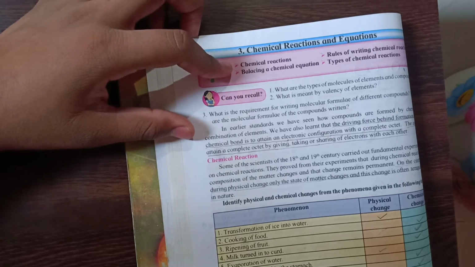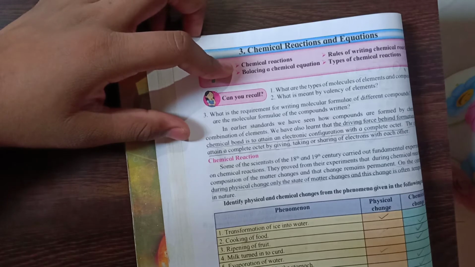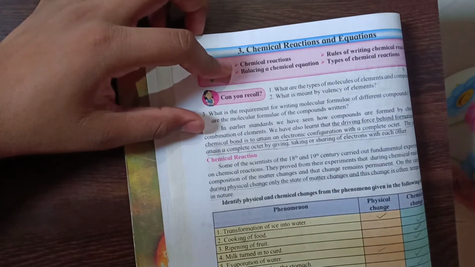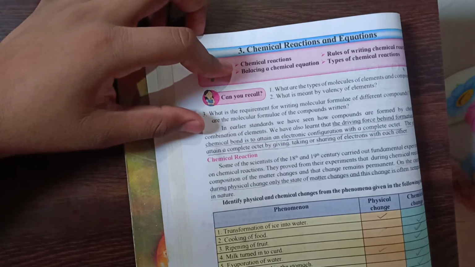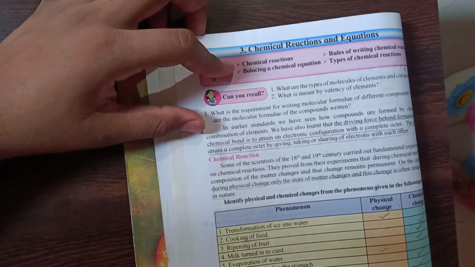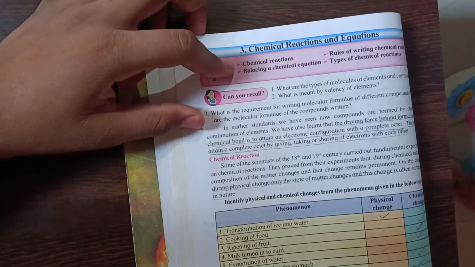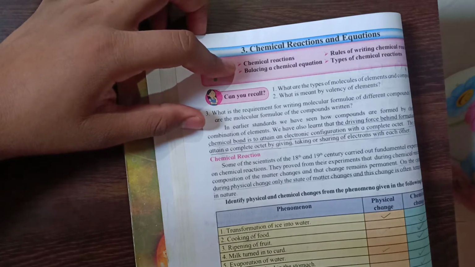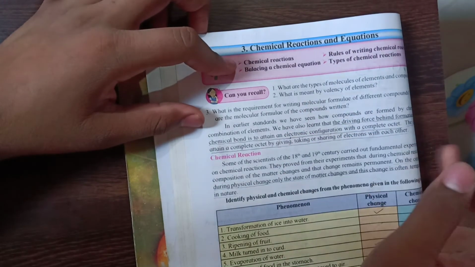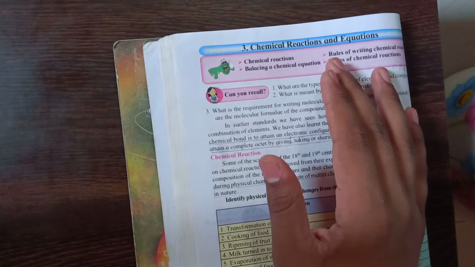They proved from their experiments that during a chemical reaction, the composition of the matter changes fully, and that change remains permanent.